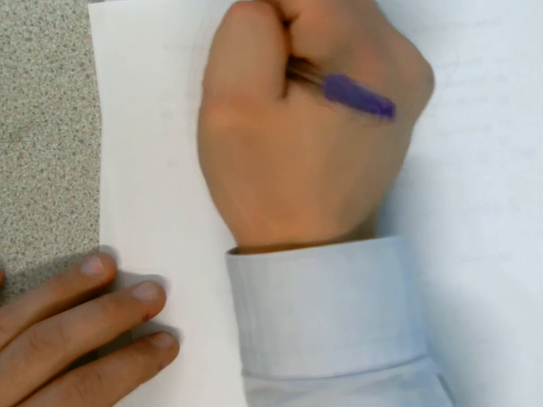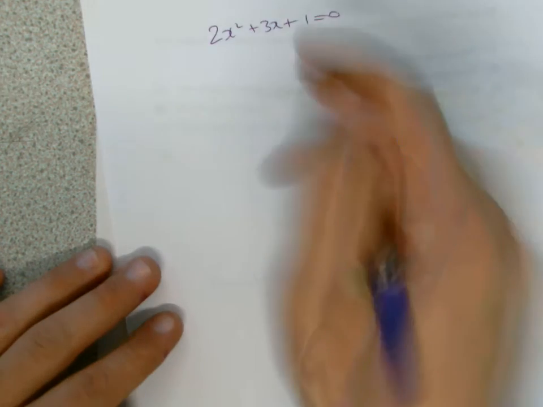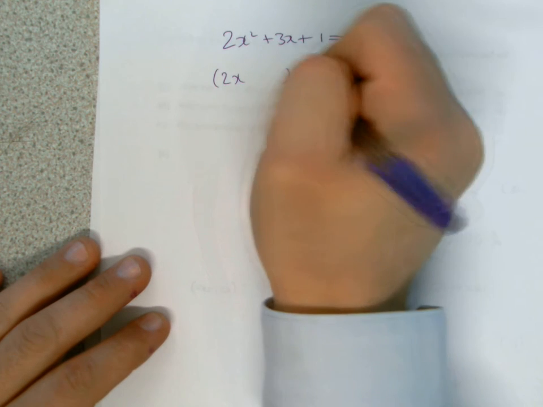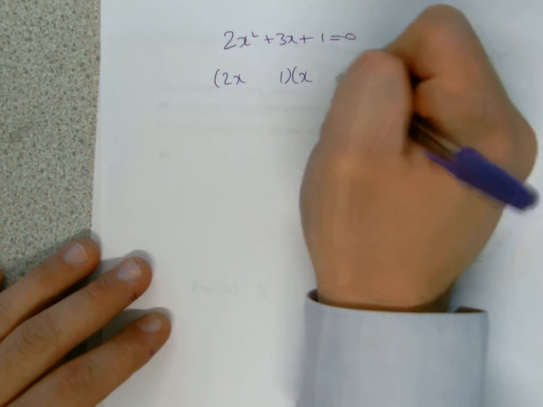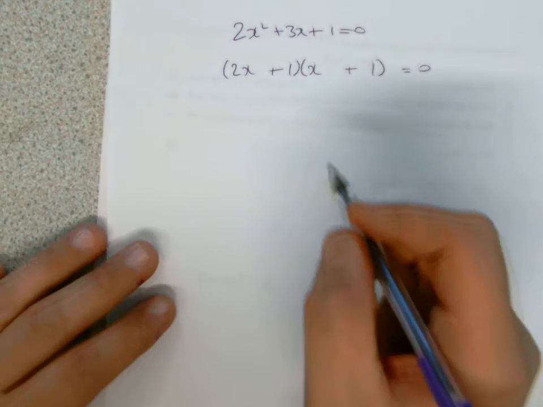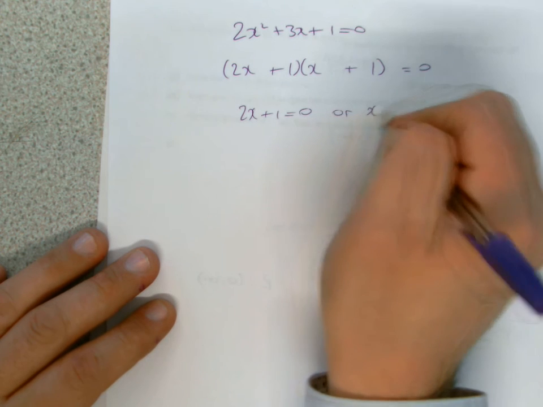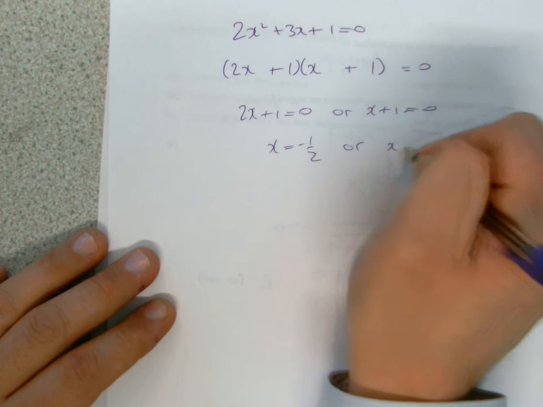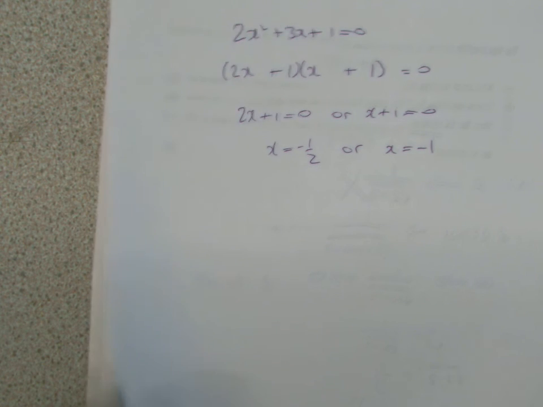Okay, so we factorize it. And if we factorize it, we will have two brackets, and they both plus. That's what you get when you factorize it. And then let's see our solutions. 2x plus 1 equals 0, or x plus 1 equals 0. So x will equal minus a half, or x will equal minus 1. So we've got solutions. There's something going wrong here.